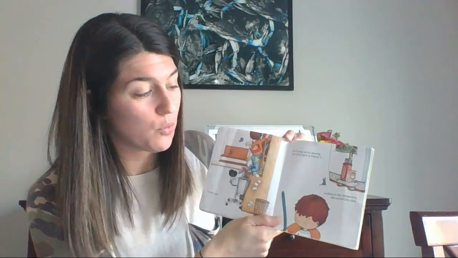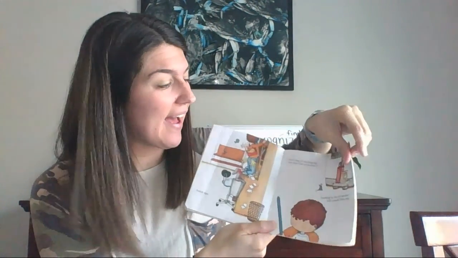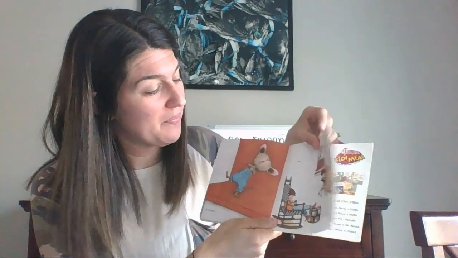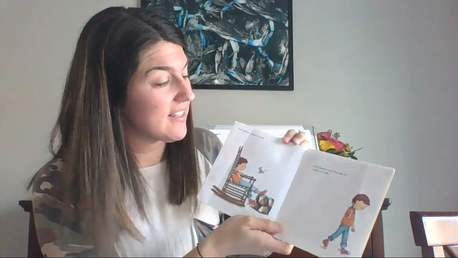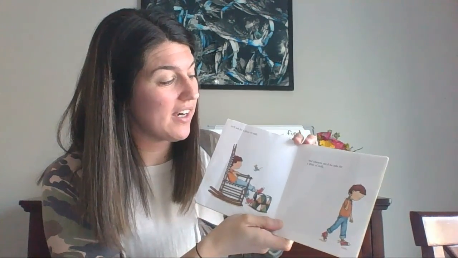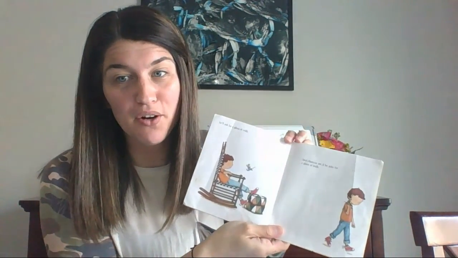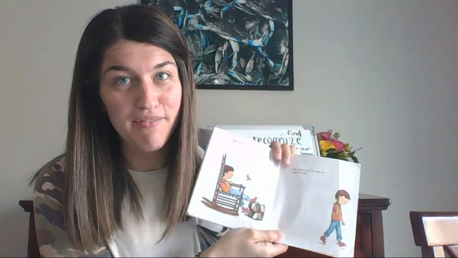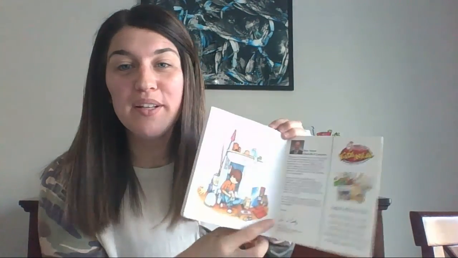Looking at the refrigerator will remind him that he's thirsty. So he'll ask for a glass of milk. And chances are, if he asks for a glass of milk, can you think of the effect once he asks for a glass of milk? He's going to want a cookie to go along with it.